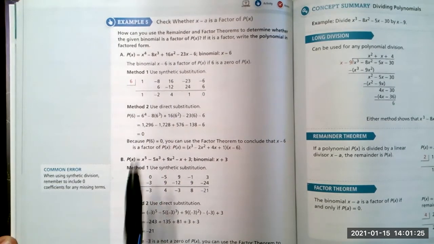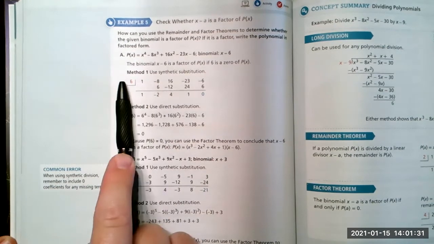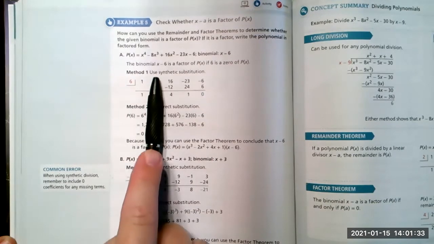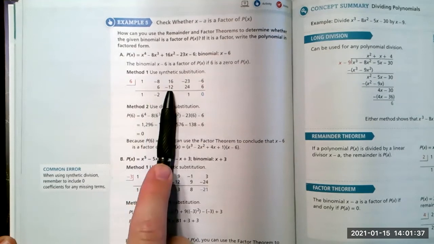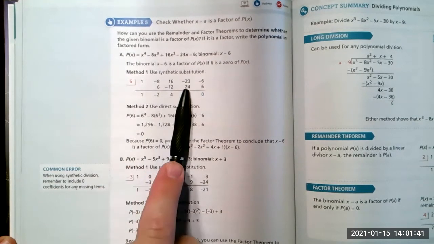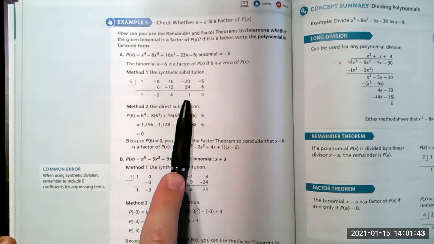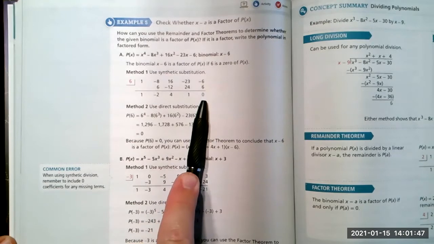So here's how we do it. You just bring that leading term down. That 1 just drops down below because that gives you a starting place. Now you multiply and then add, right? Multiply, 6 times -2 is -12. Add, that's 4. 6 times 4 is 24. Add, that's 1. 6 times 1 is 6. Add, that's 0. And that's the emphasis that example 5 is looking on.